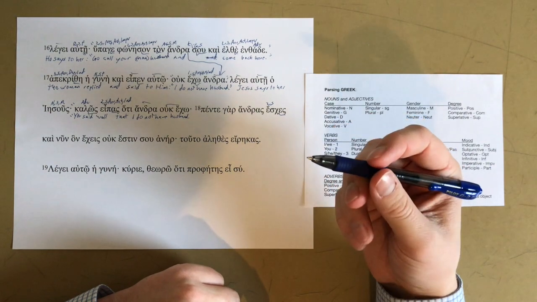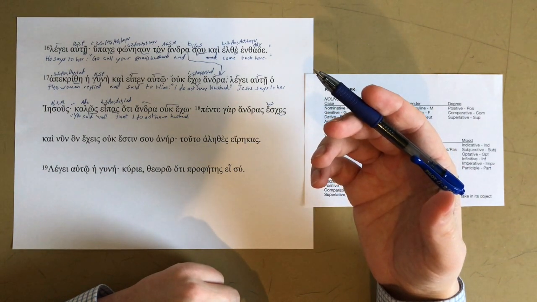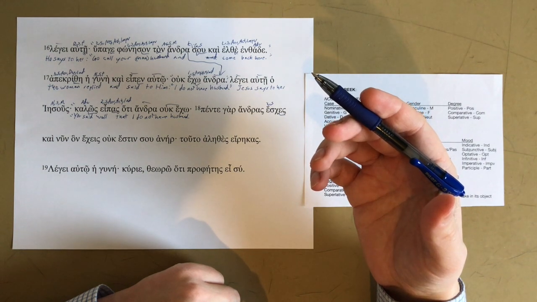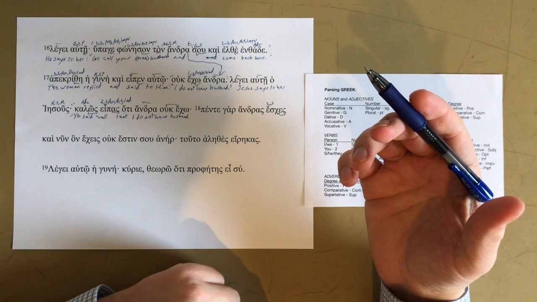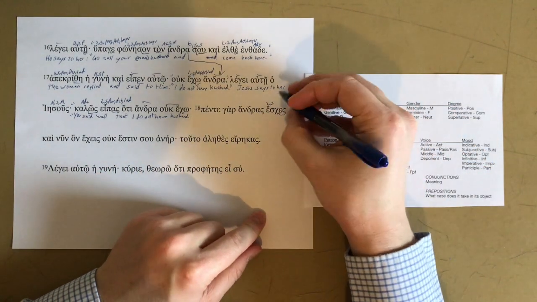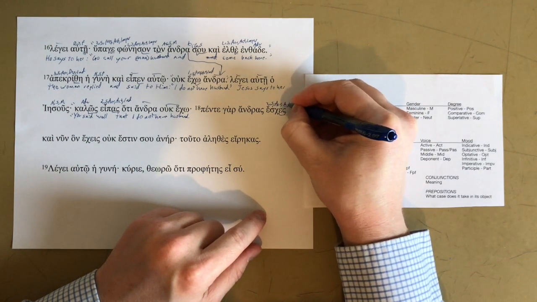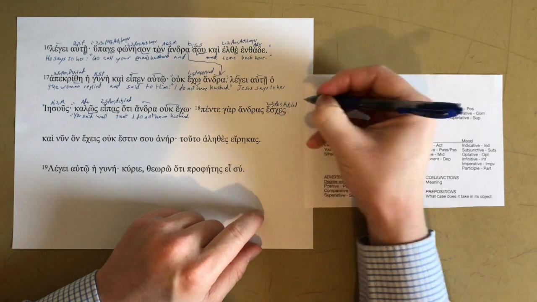It's echo, exo, or is it hexo? I think it's hexo because exo means outside. So yeah, it's got to be the aspiration for the future. That's neither here nor there. Anyway, this is aorist tense. It is active, and it is indicative.